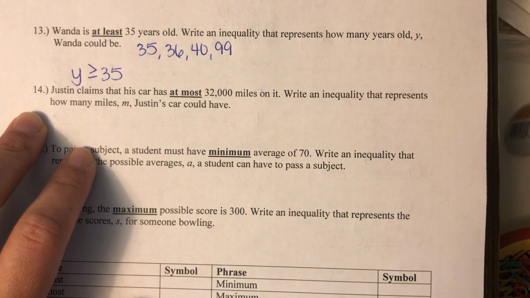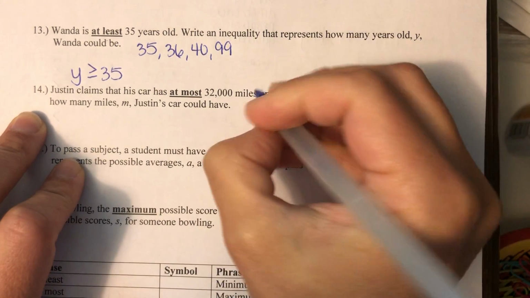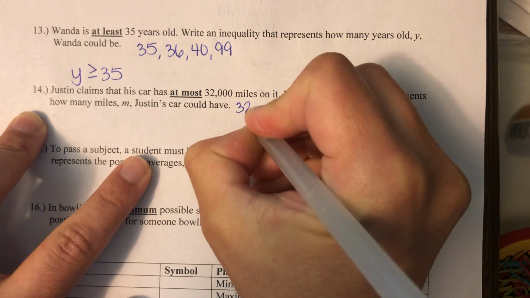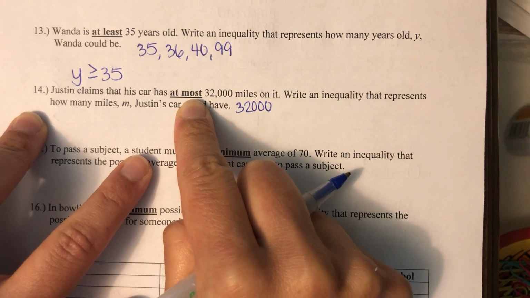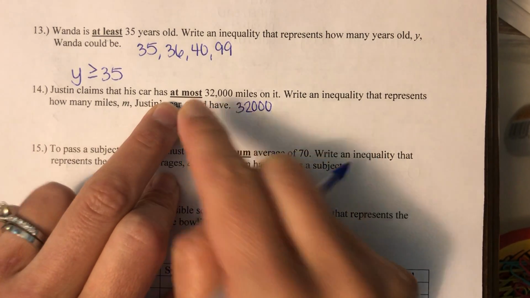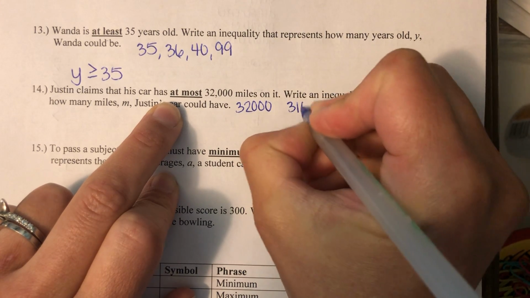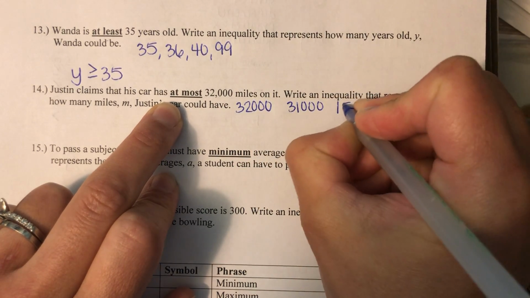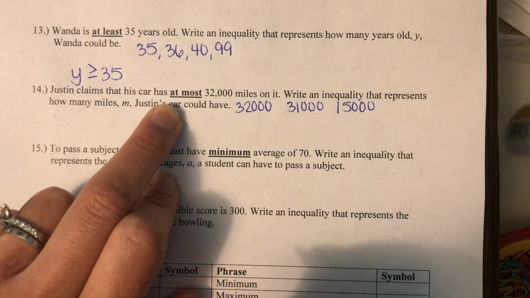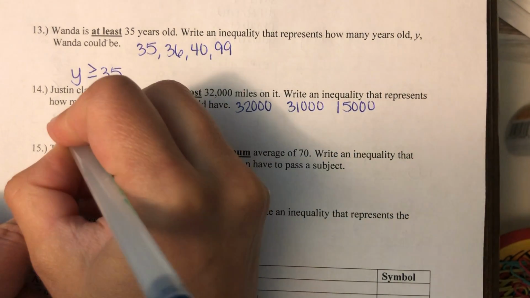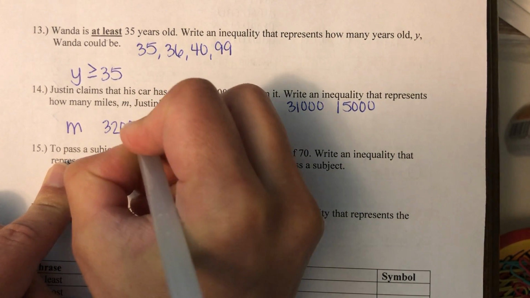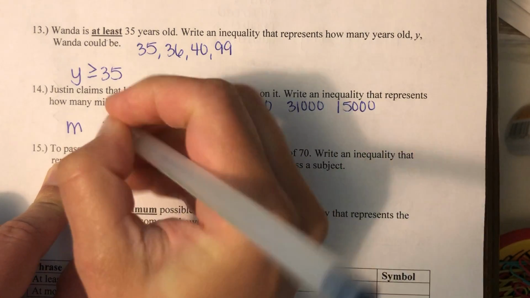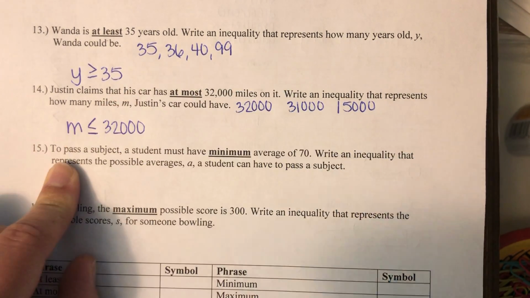Justin claims that his car has at most 32,000 miles on it. So again, let's make some examples. It could have 32,000. If that's the most he could have, then that means everything else must be less than it. He could have like 31,000. Maybe he only has 15,000. So it wants us to use M. So with respect to 32,000, these numbers are all less than it, or it could be equal to.